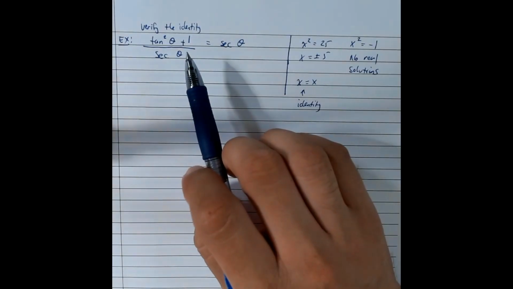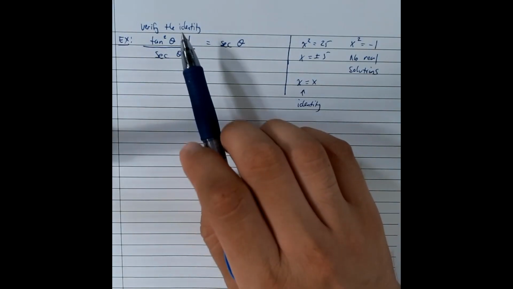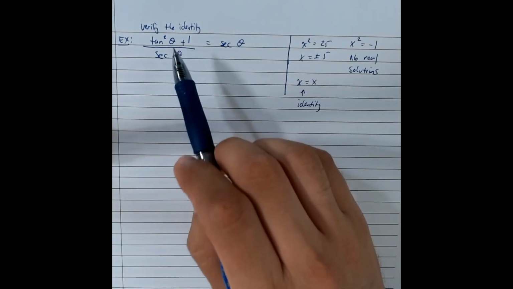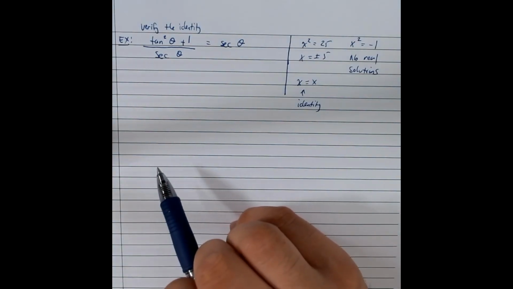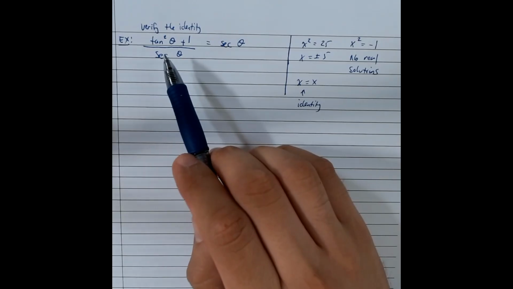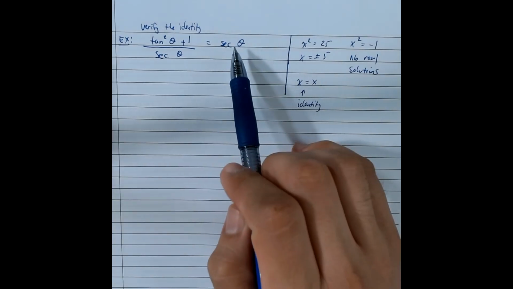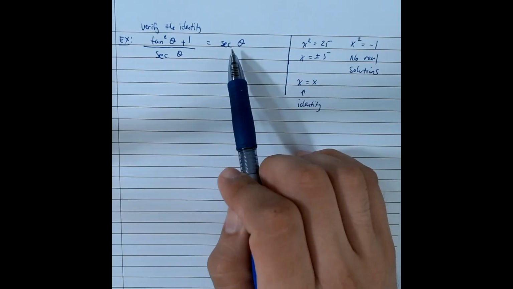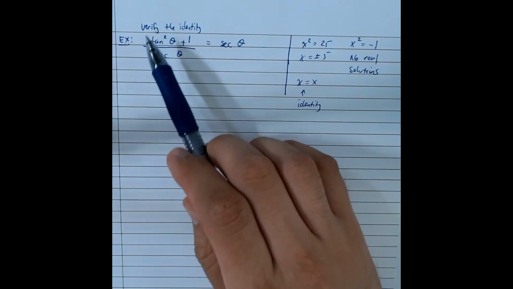Well, there's a few techniques that you can use, and generally what you want to do is take one side of your equation and transform it one step at a time using identities that we already know. Transforming it into what? Eventually, we want this to transform into this. Or maybe we could start from this side and transform this one step at a time using identities that we do know are true until eventually it looks like this.